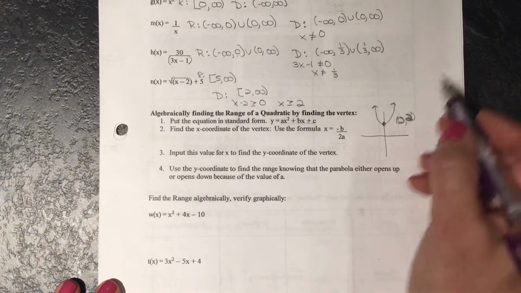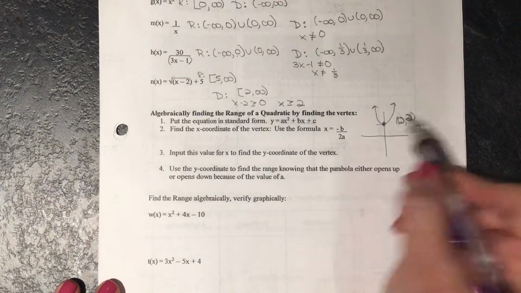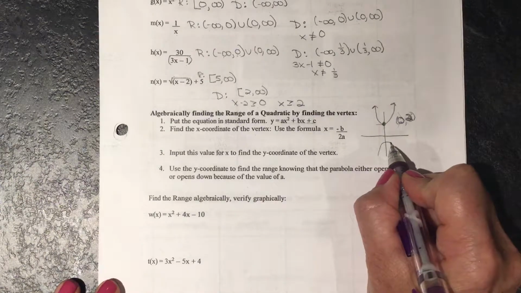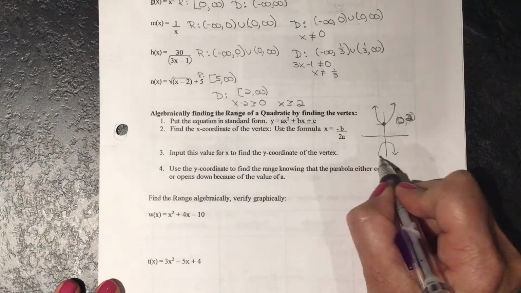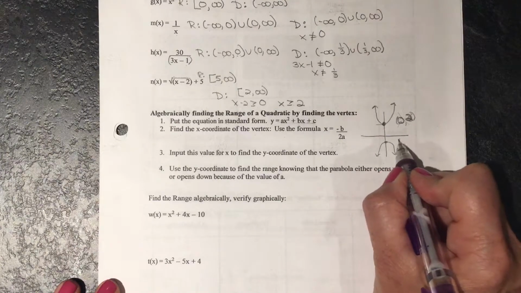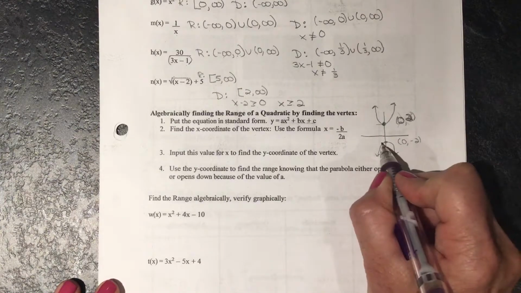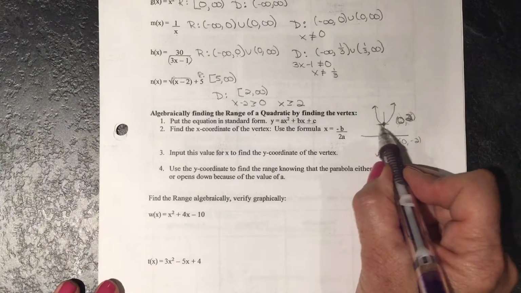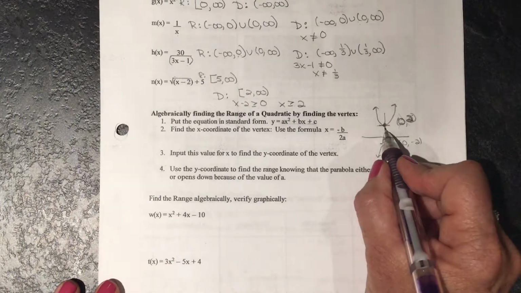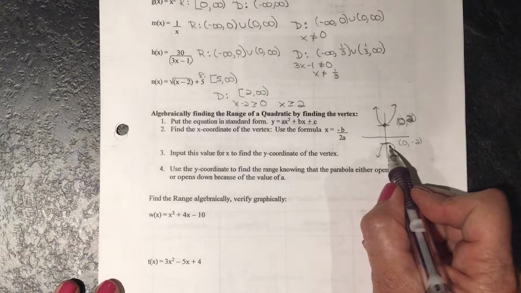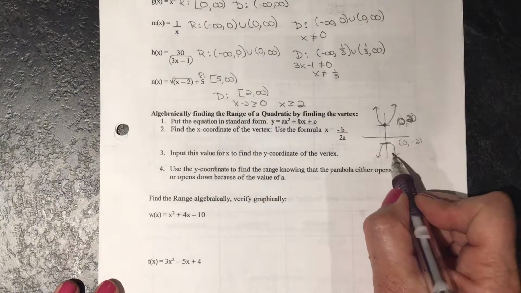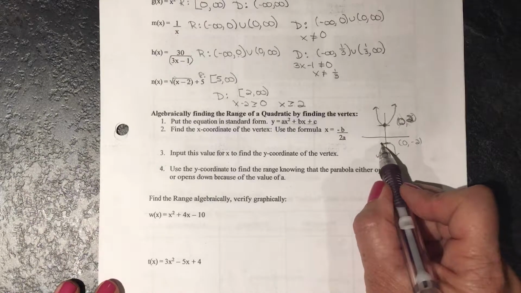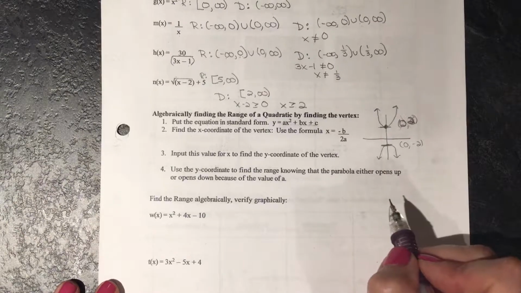That vertex will either be a minimum, or, let's say it's at 0, negative 2, it could also have a maximum. So if the parabola opens up, the vertex forms a minimum. If we have a parabola that opens downward, we have a vertex that is a maximum.